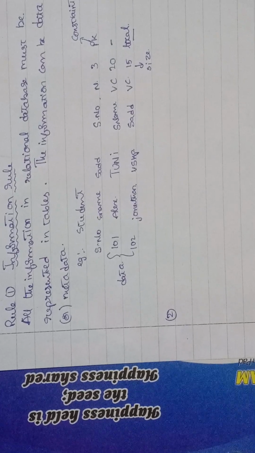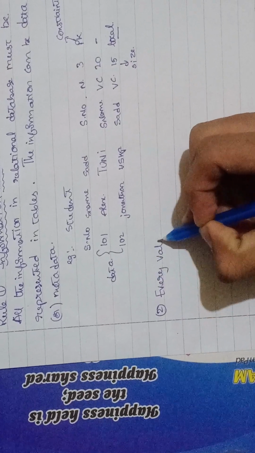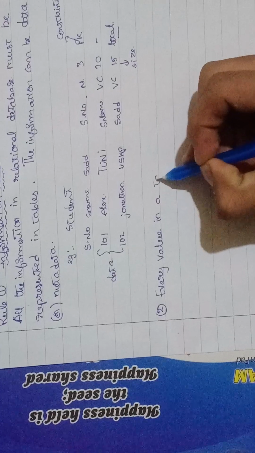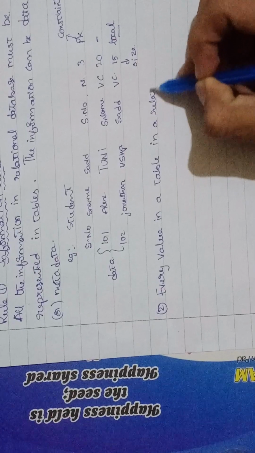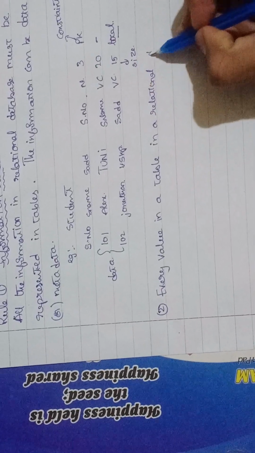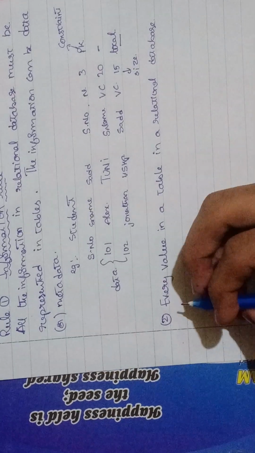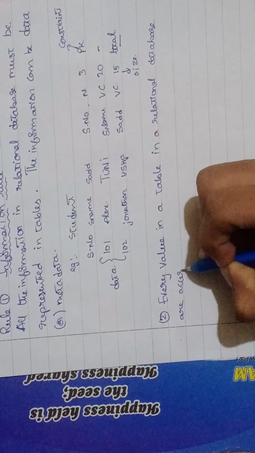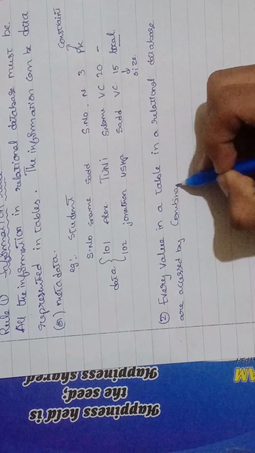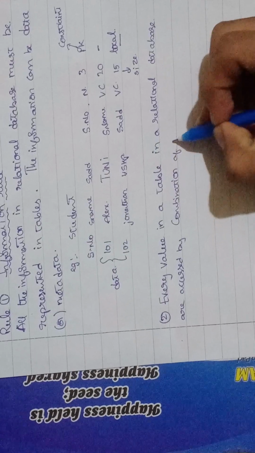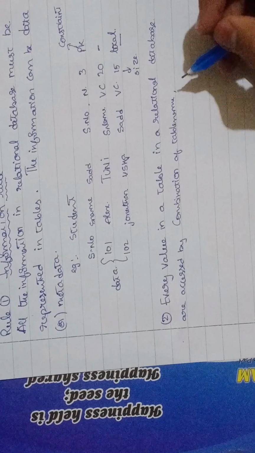First we can write a definition. Every value in a table in the relational database is accessed by a combination of table name, primary key and column name.